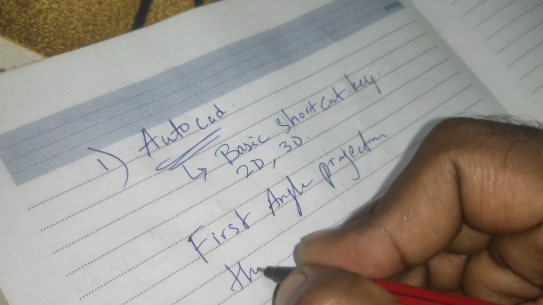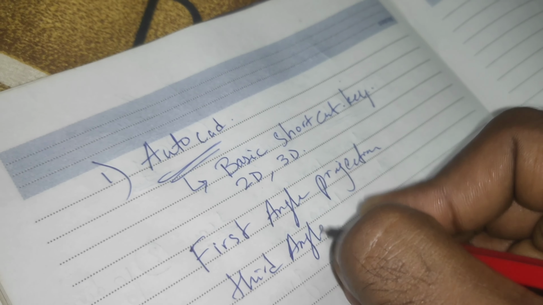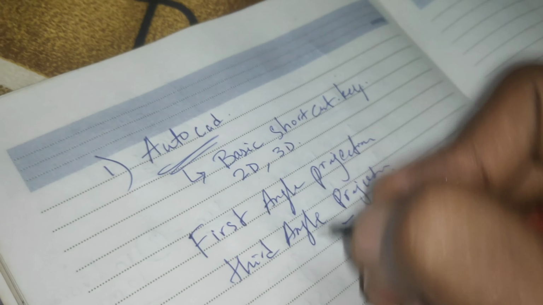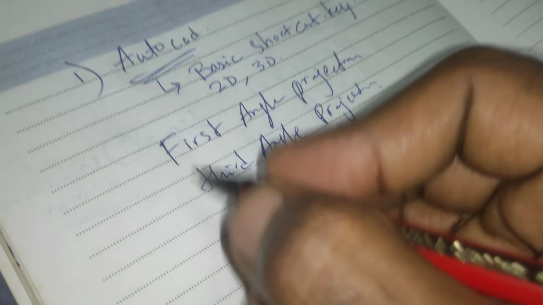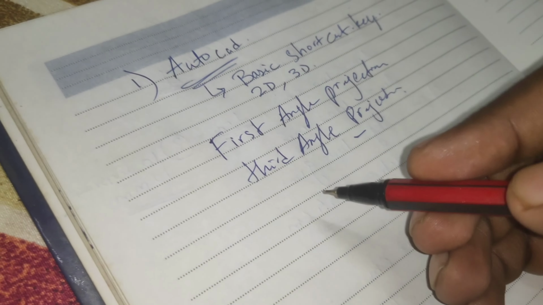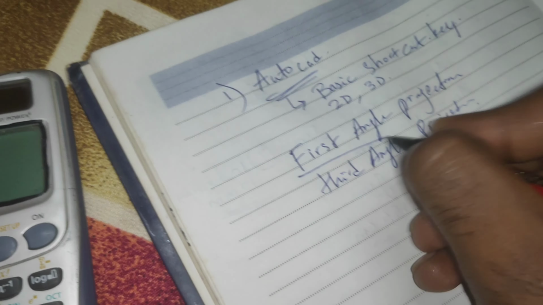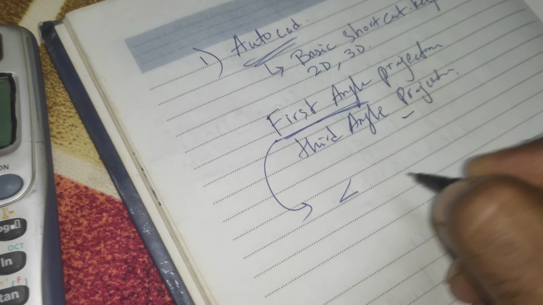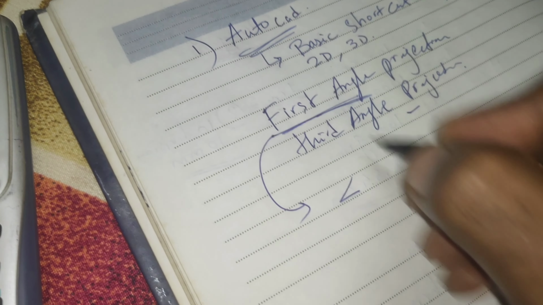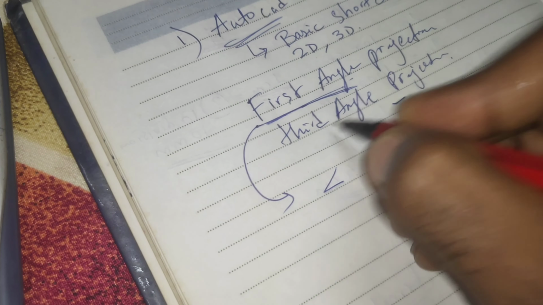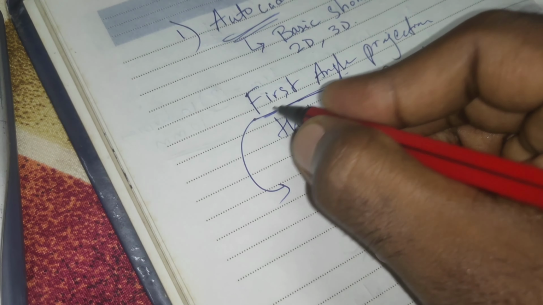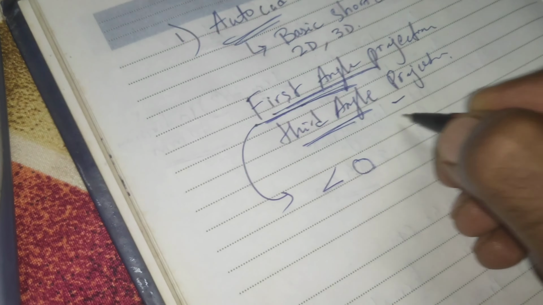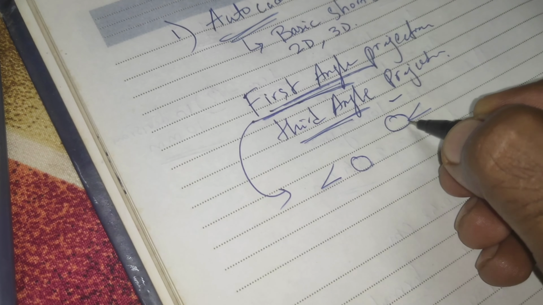Then the first angle projection, third angle projection. This question is majorly asked during the interviews, so go through the internet. The basic, they will try to show you the symbol and ask which is the first angle projection and the third angle projection. So you can use this trick like I am showing you. First angle means first you make the angle symbol is this, and then the circle. And third angle means you put the angle symbol behind and put the circle front.